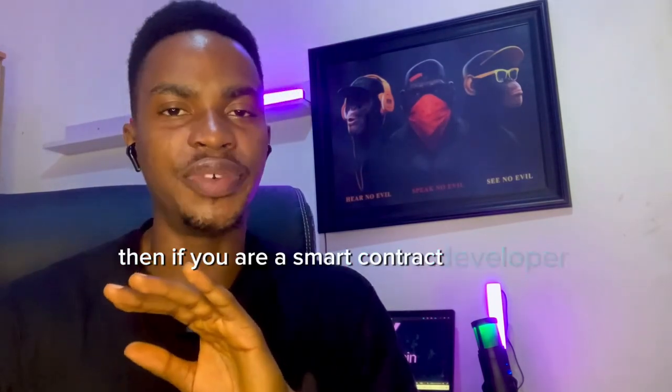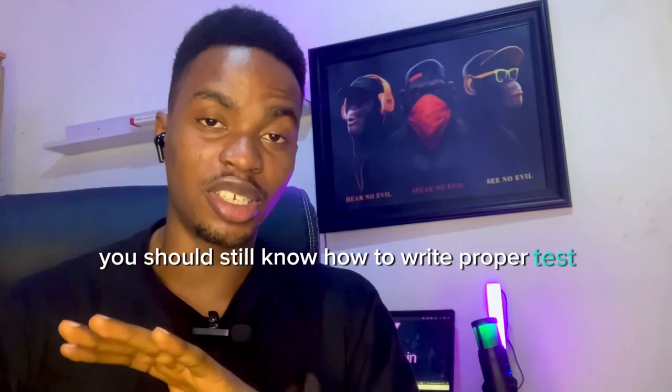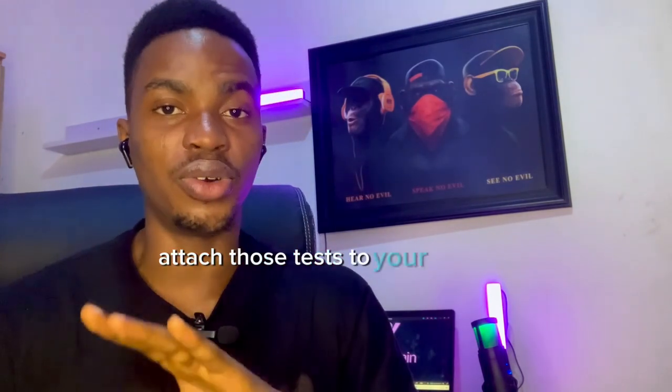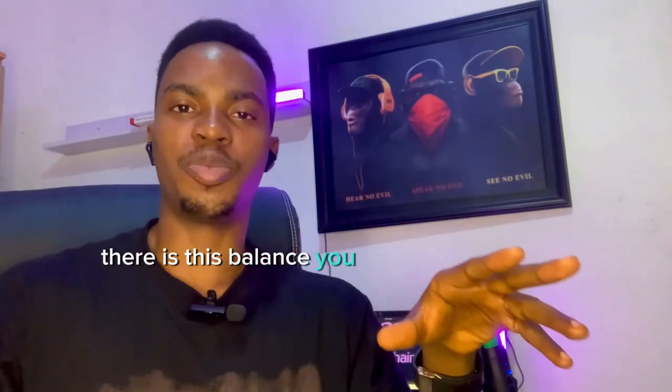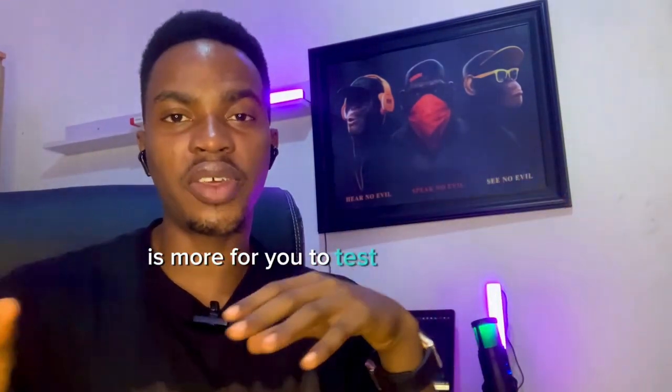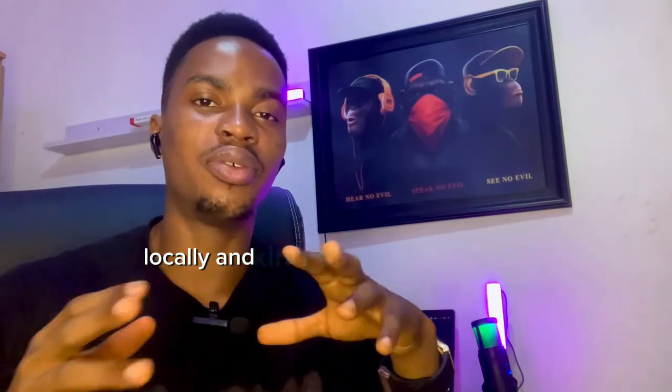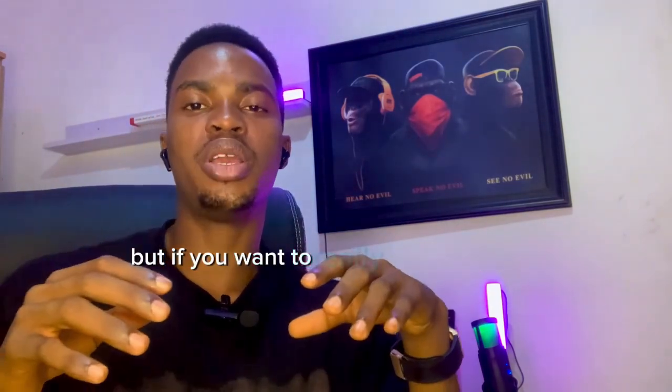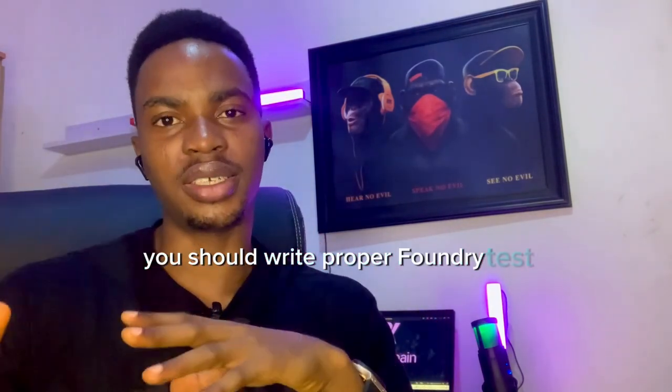Then, if you're a smart contract developer, you should still know how to write proper tests because you'll be able to attach those tests to your contract and it can be pushed to GitHub or anywhere you want to push it. So there is this balance you should keep in mind. This extension, as far as I'm concerned, is more for you to test things quickly, locally, and kind of see how things go. But if you want to really push out things, you should write proper Foundry tests for them.